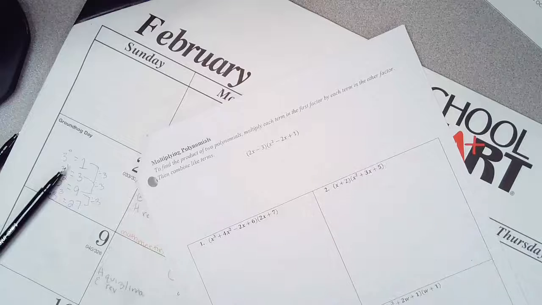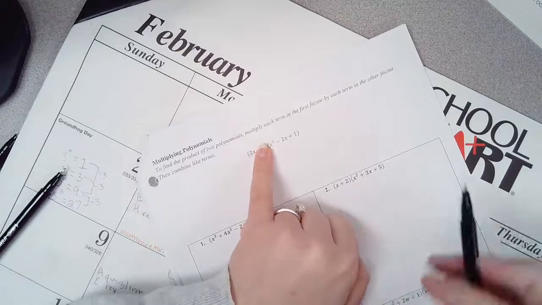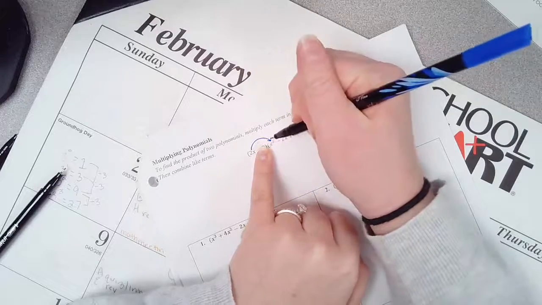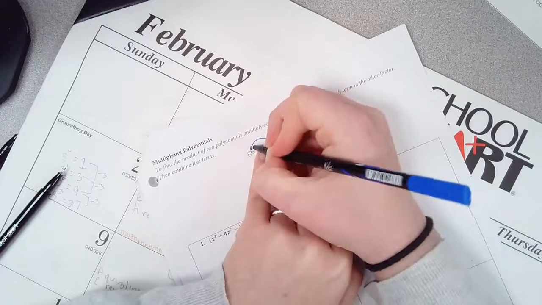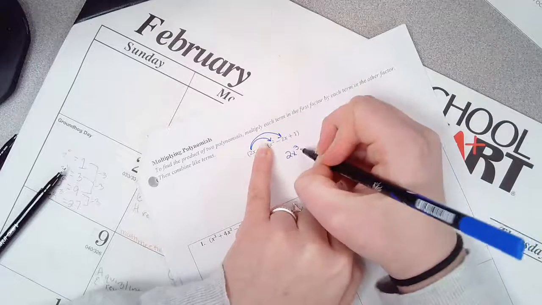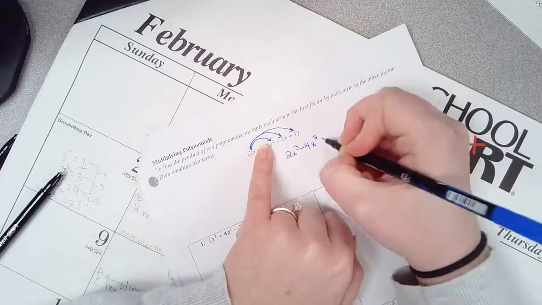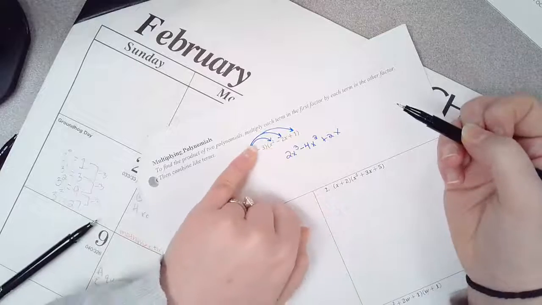So 2x times x squared is 2x cubed. 2x times -2x is -4x squared. And 2x times 1 is 2x. Now that I finished with that guy, I'm going to jump back to the -3. So -3 times x squared is -3x squared. -3 times -2x is a positive 6x. And -3 times 1 is -3.